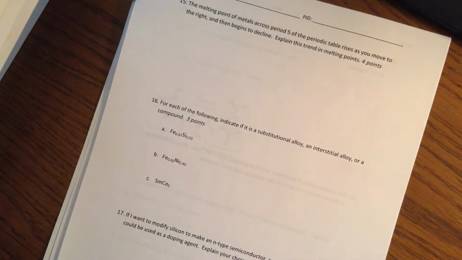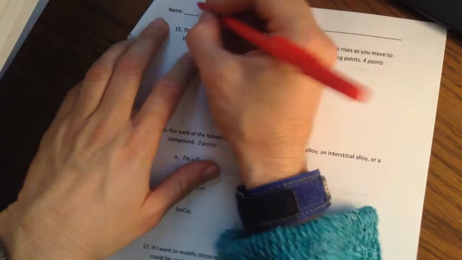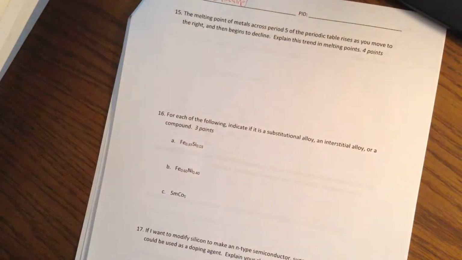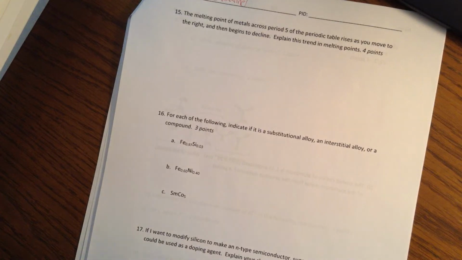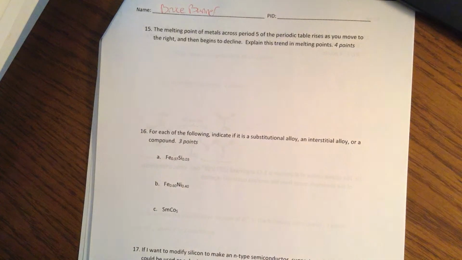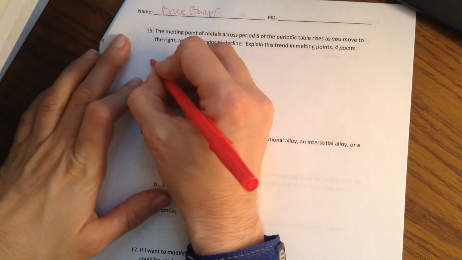All right, number 15 of my exam here. The melting point of metals across period 5 of the periodic table rises as you move to the right and then begins to decline. Explain this trend using molecular orbital theory. All right, so here's what I'm going to say.